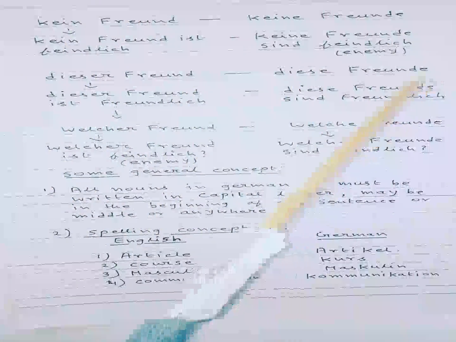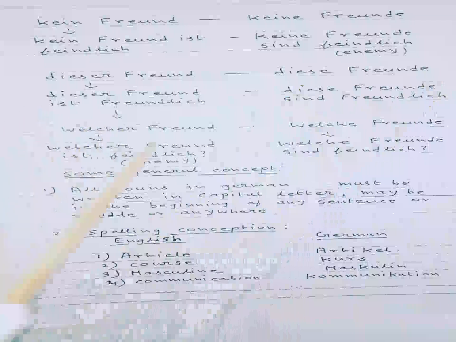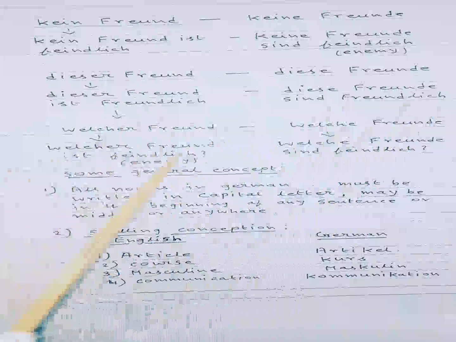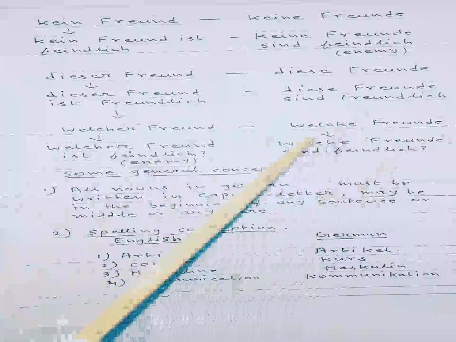Now demonstrative article. Dieser Freund, diese Freunde. This friend, these friends. Dieser Freund ist freundlich. This friend is friendly. Diese Freunde sind freundlich. These friends are friendly. Now here is another article. Welcher Freund, that is which friend. Welche Freunde, which friends. Welcher Freund ist feindlich. That is, which friend is an enemy. Welche Freunde sind feindlich. Which friends are enemies.